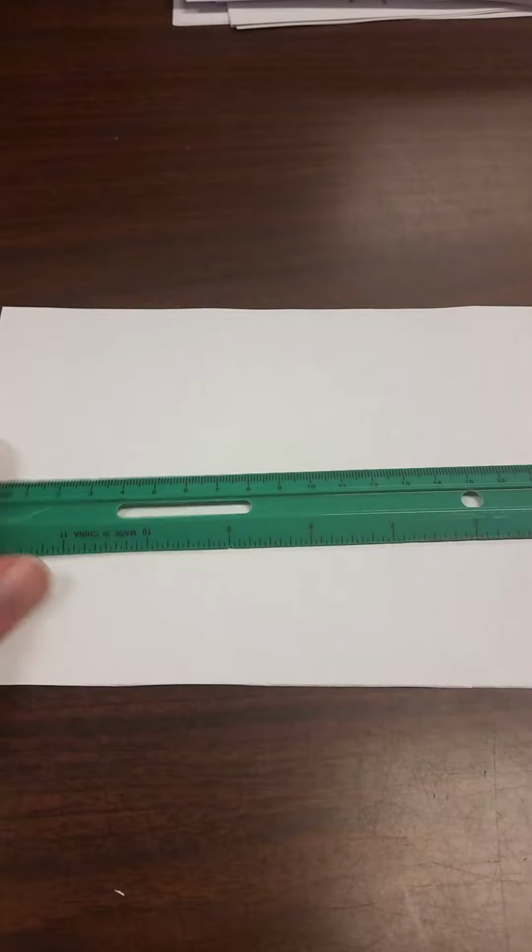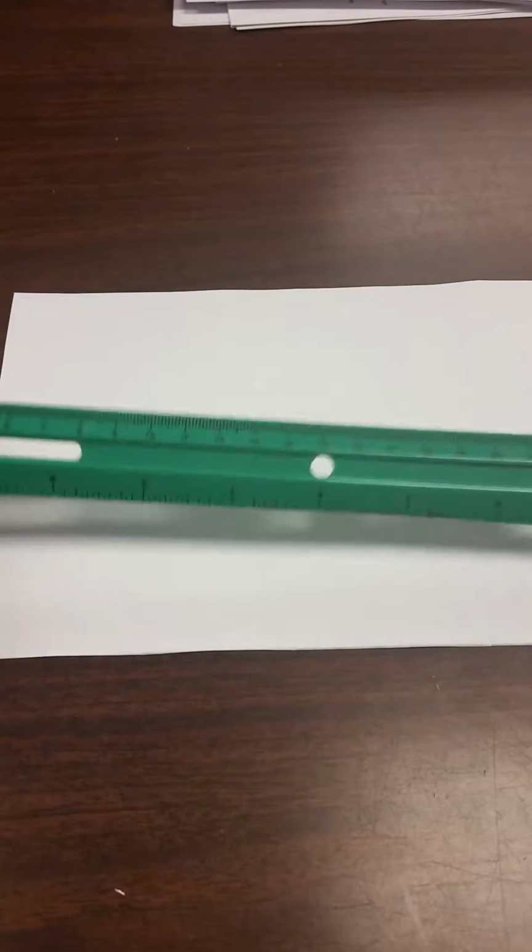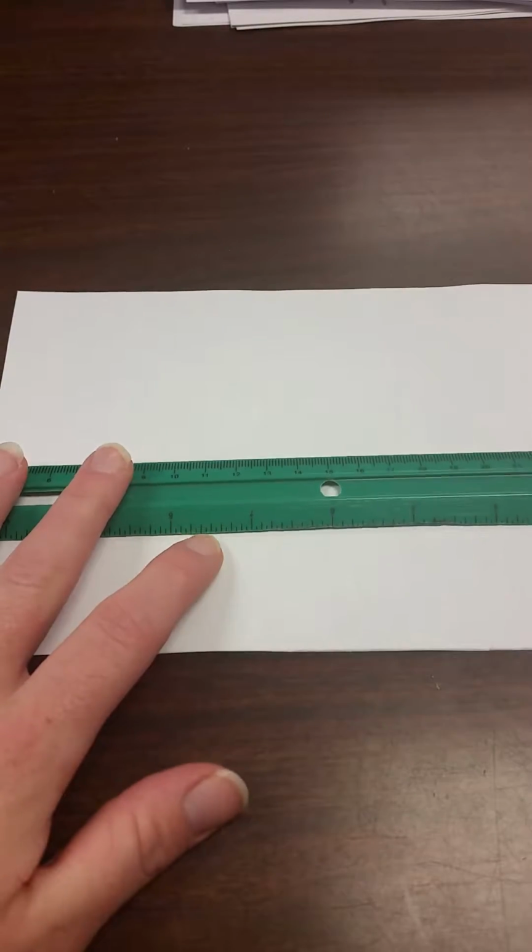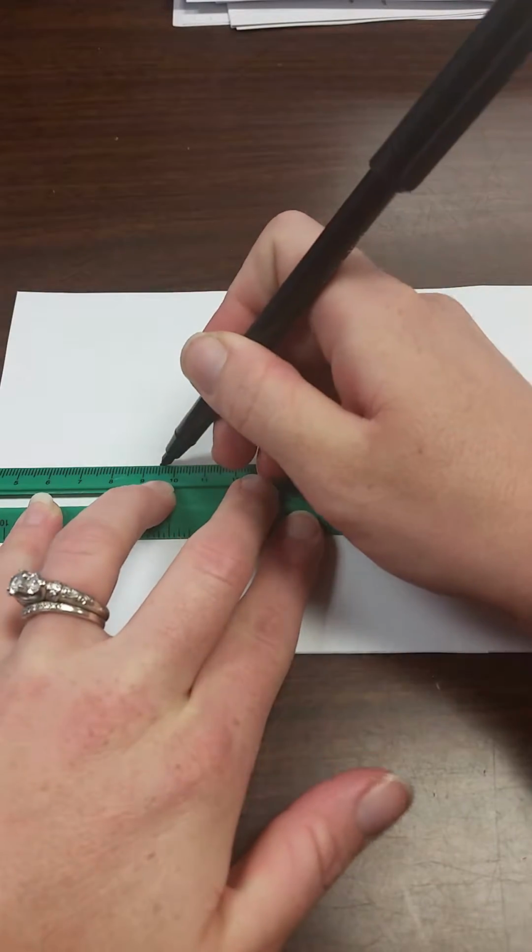Okay, today we're going to learn about a perpendicular bisector. So here's what I want you to do. Take your ruler. You should have gotten your sheet of copy paper and cut it in half. If you haven't done that, hit pause and do that. Grab your ruler, and I want you to draw a segment. Any kind of segment you want.